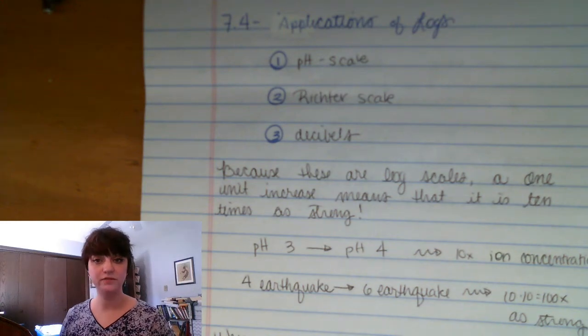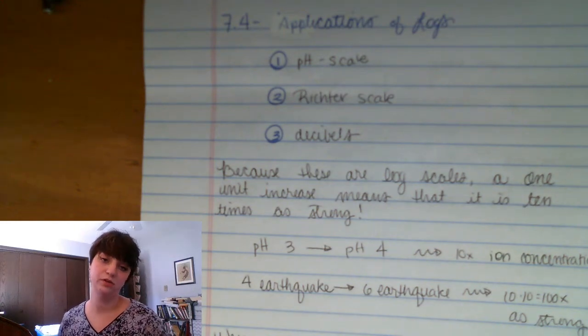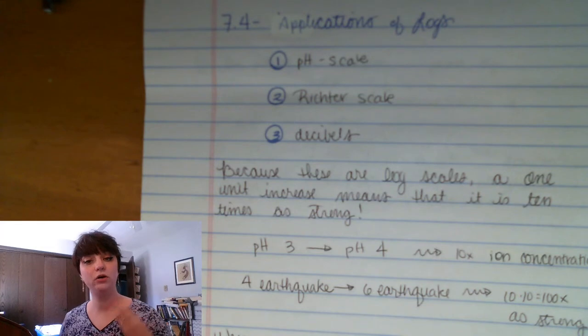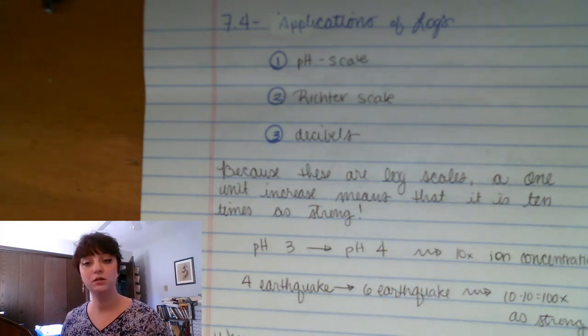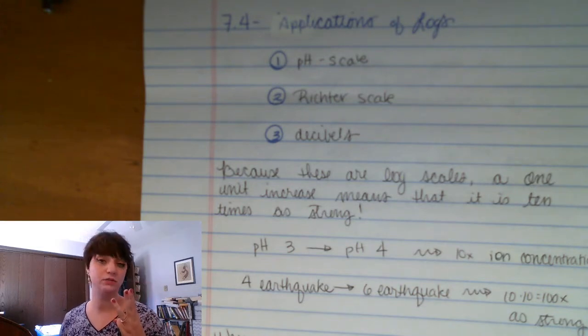The second half of 7.4 is about applications of logarithms. So there are 3 problem types in this section for applications. The first one is the pH scale, the second one is the Richter scale, which is for earthquakes, and the third one is for decibels, which is measuring sound intensity.